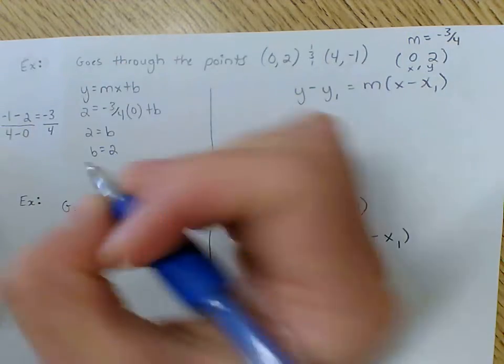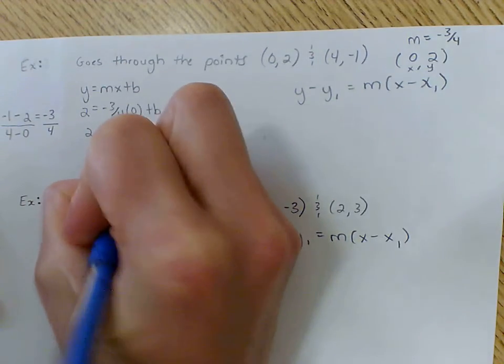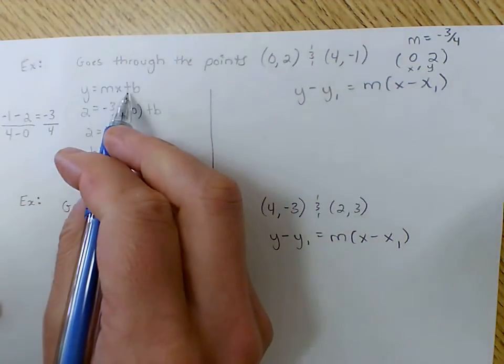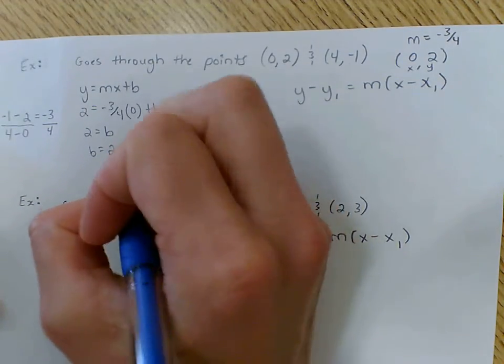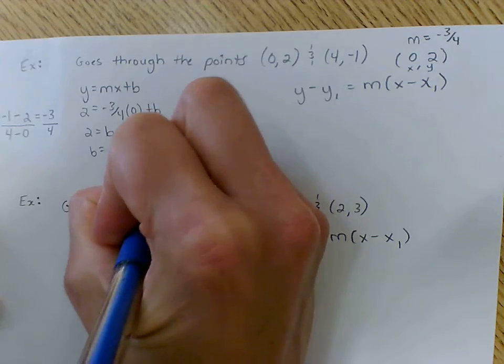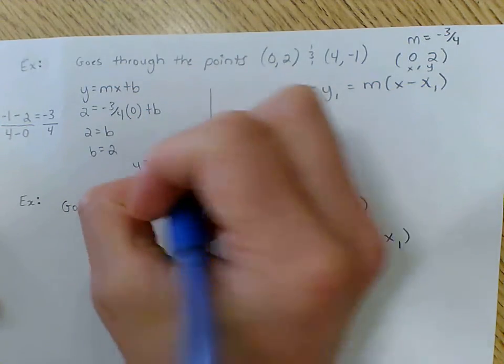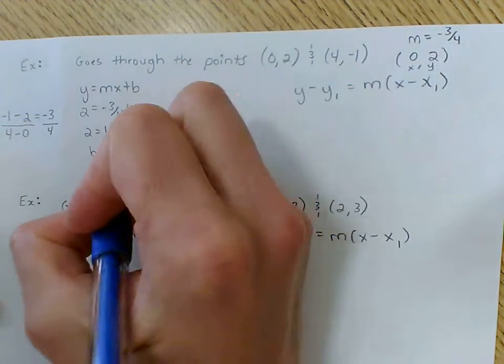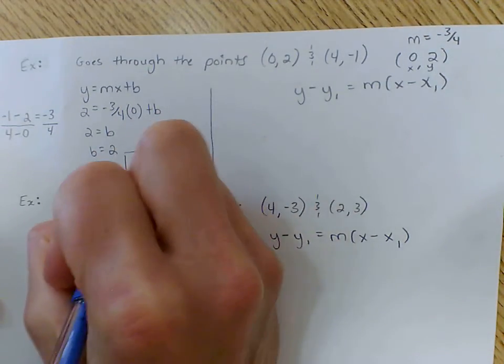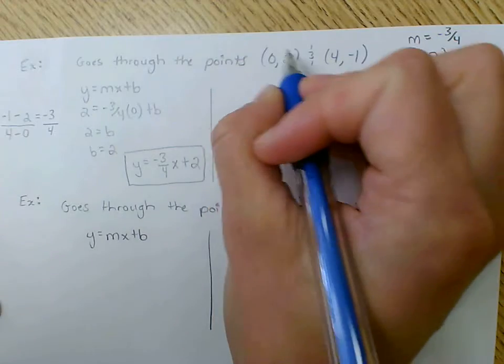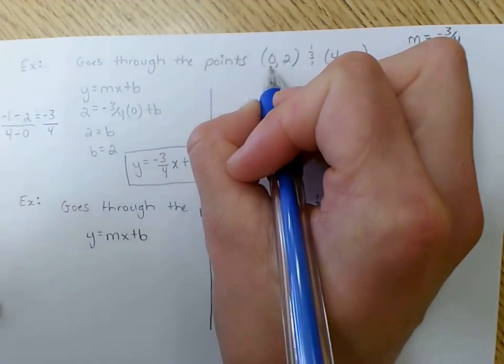And so when you write your equation, you rewrite the y equals mx plus b, but this time you plug in your slope and your y-intercept. So my slope was -3/4, and that's the number in front of x. And then that's plus your y-intercept, which is 2. And if you looked closely, you would have realized that this is actually the y-intercept, because the x value is 0 right there.